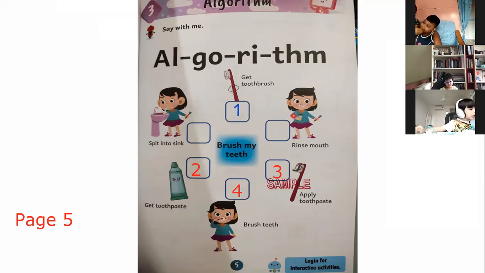Rinse mouth, right? Just right after we brush our teeth, we need to rinse our mouth with water. Right? Good. We have the page 6 or 7.